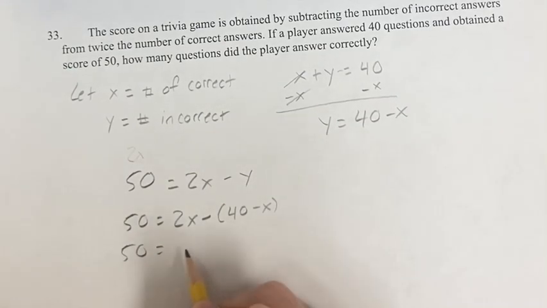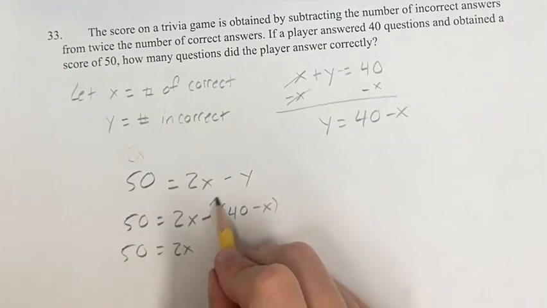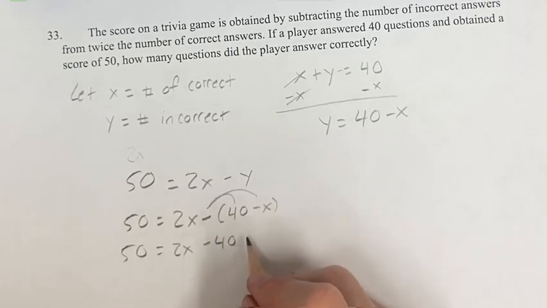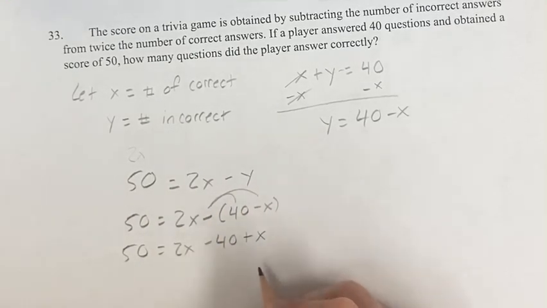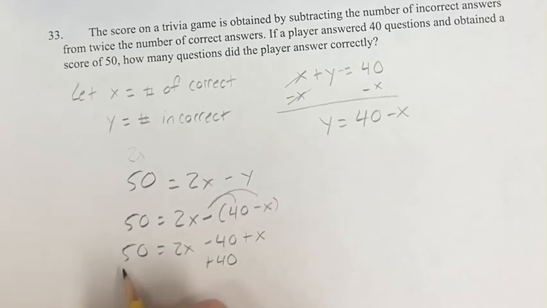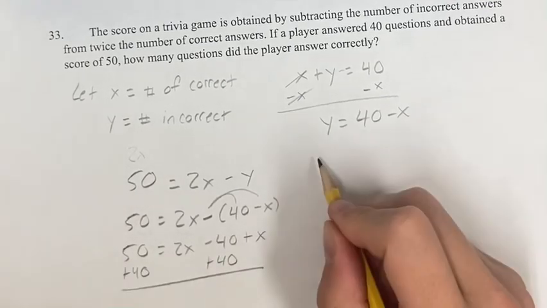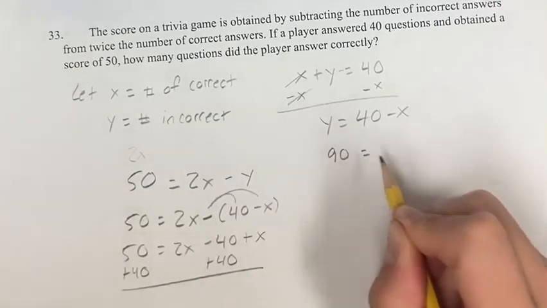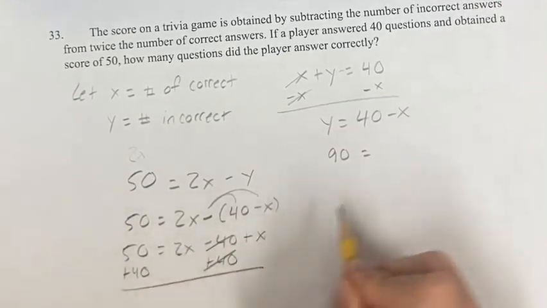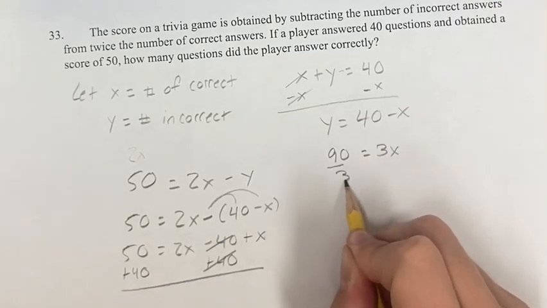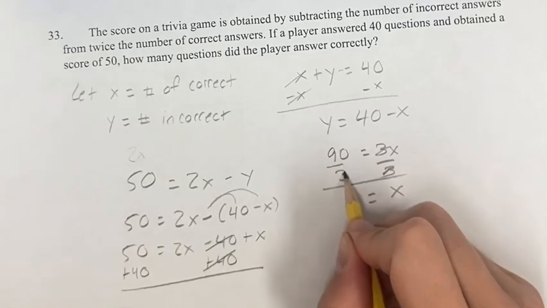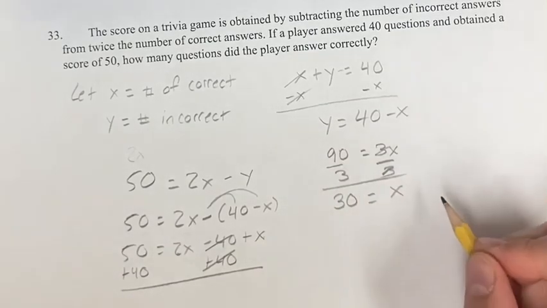So we have 50 is equal to 2x, and then we want to distribute this negative, minus 40, and minus negative x is plus x. The negatives cancel. So adding 40 to both sides, rewriting this up here just so we don't run out of room, 50 plus 40 is 90, is equal to, these cancel, 2x plus x is 3x. Dividing both sides by 3, we get x is equal to 90 divided by 3, which is 30.